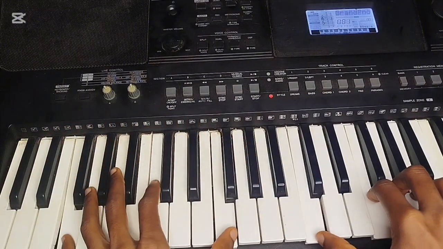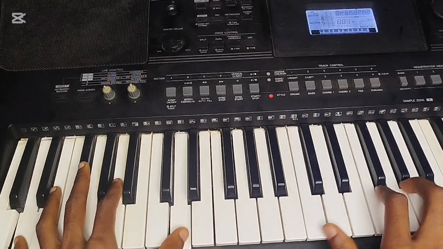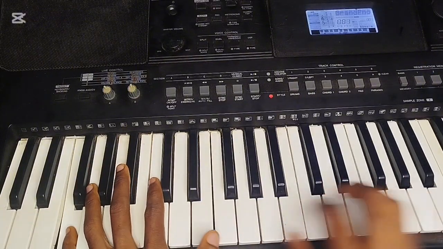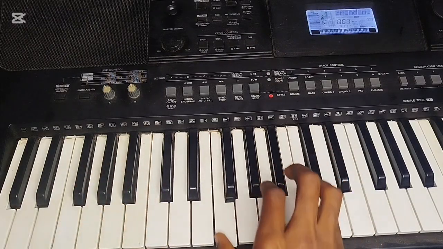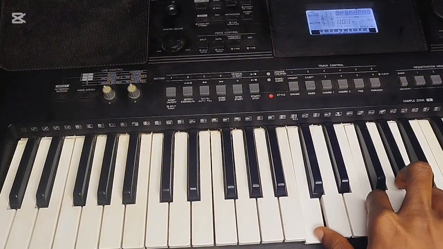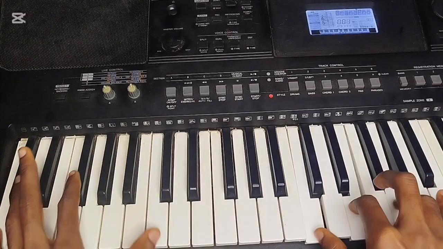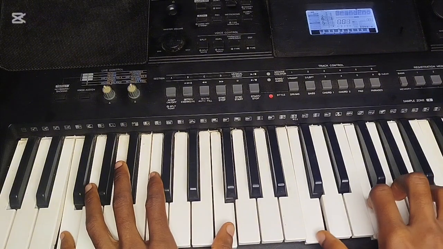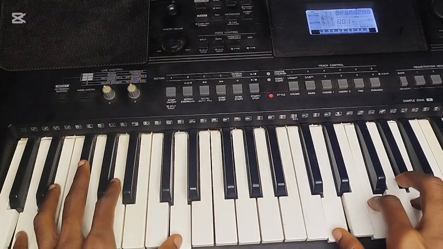The progression is do. Remember, this is the second version of your do. I did a tutorial on the versions, so you can go and check it out. This is the first version, and this is the second version. I'm using the second version, and now do, which is your one, sol, la. That is your 1, your 5, your 6.